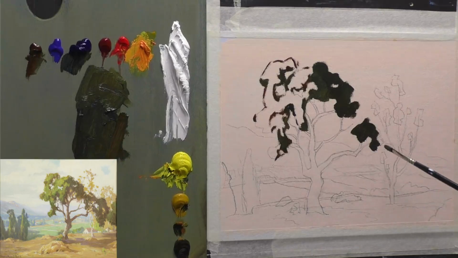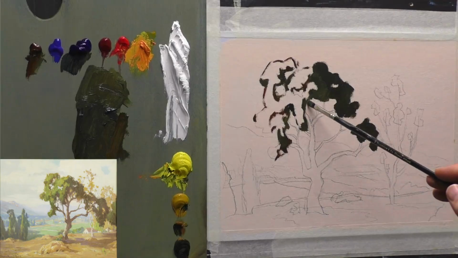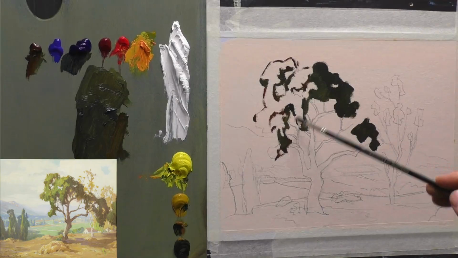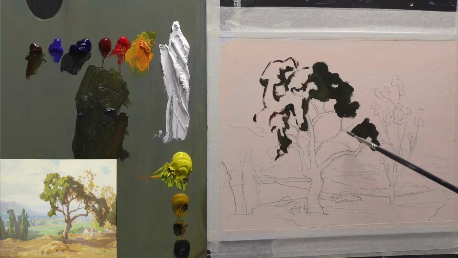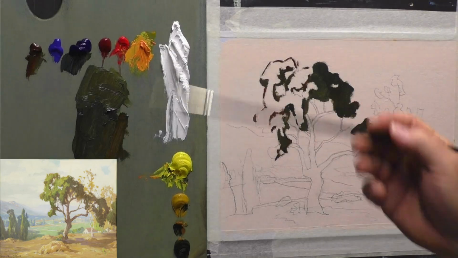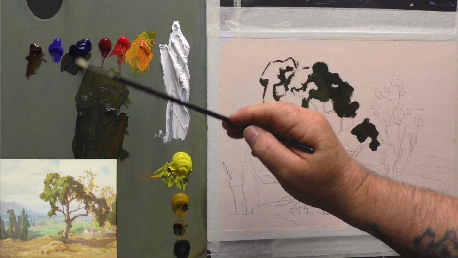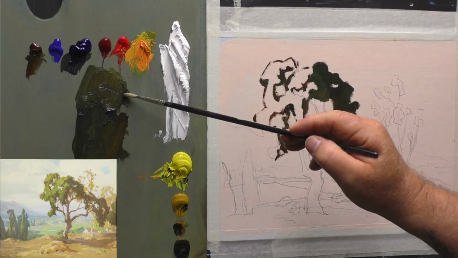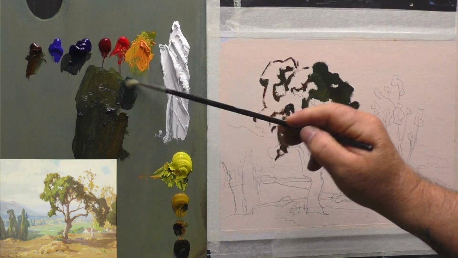Okay, so now that this is done with, let's do the light. So I'm going to put this brush down, get the other brush and put the light, and I will put the light here.